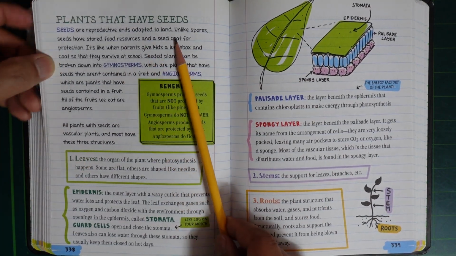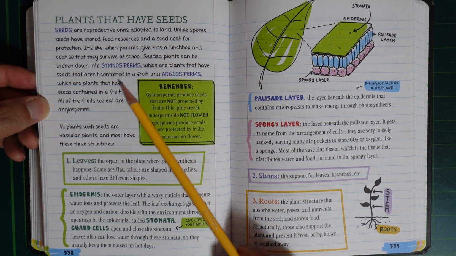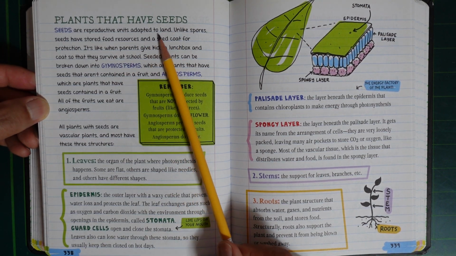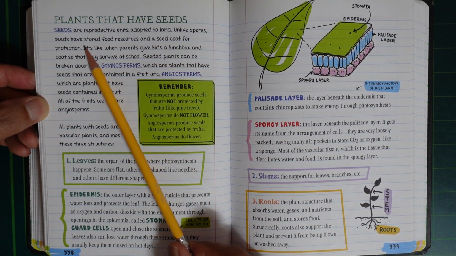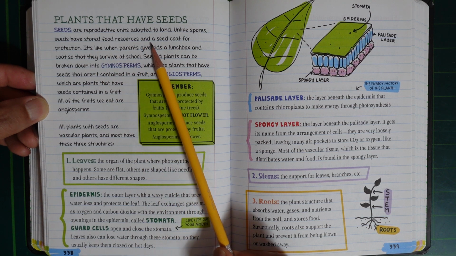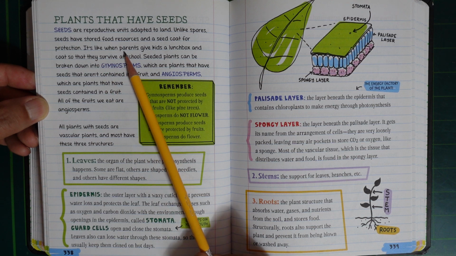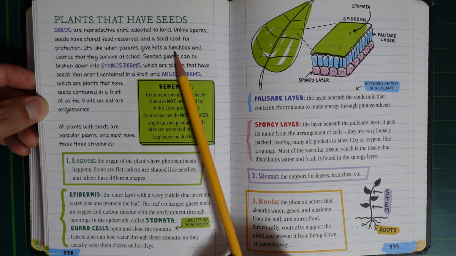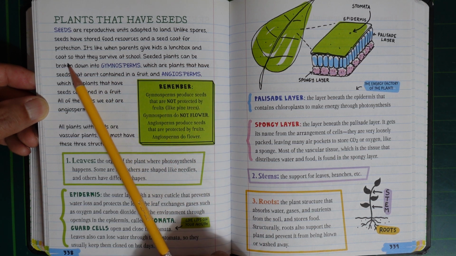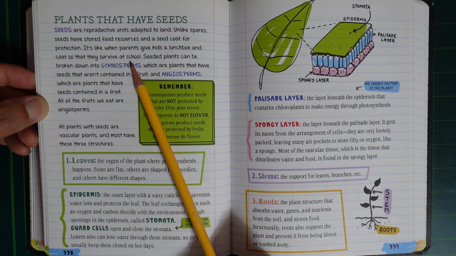Plants that have seeds. Seeds are reproductive units adapted to land. Unlike spores, seeds have stored food resources and a seed coat for protection. It's like when parents give kids a lunchbox and coat so that they survive at school.